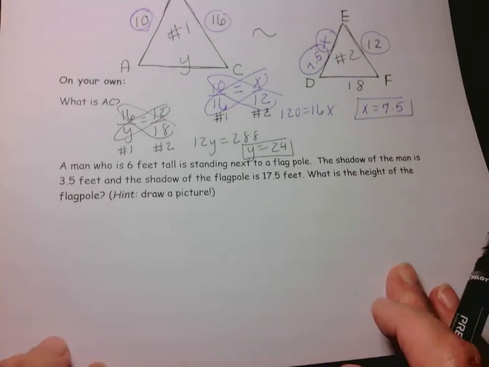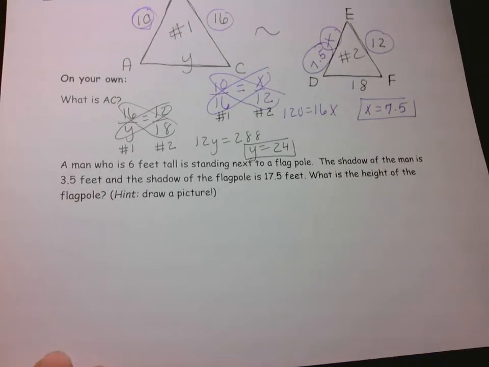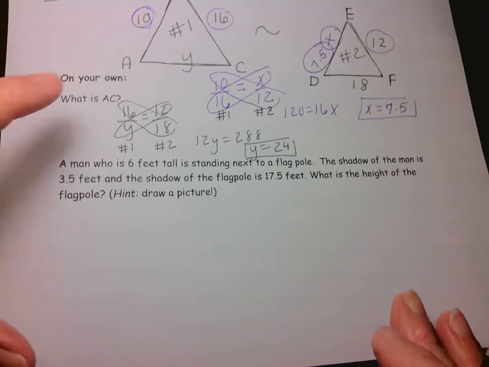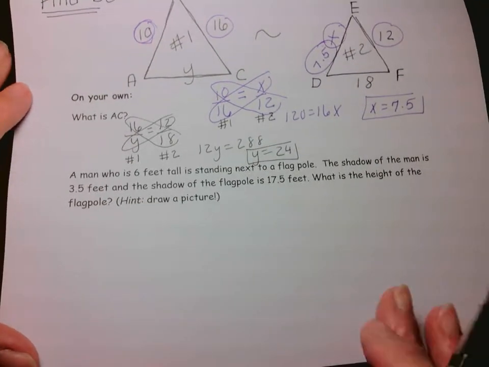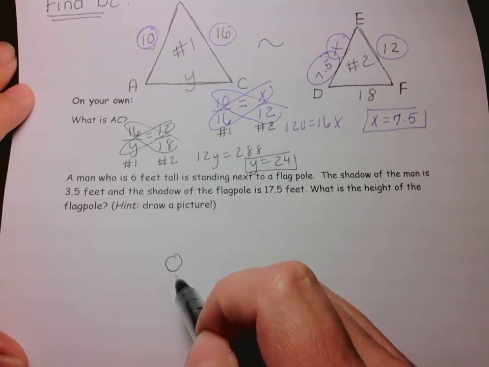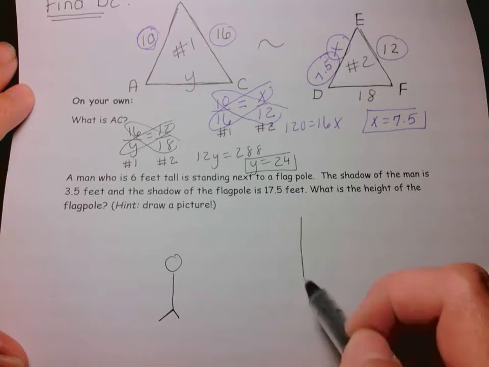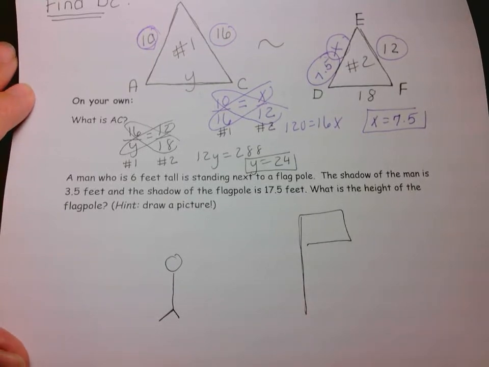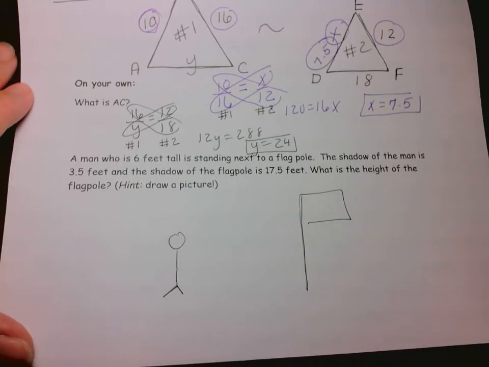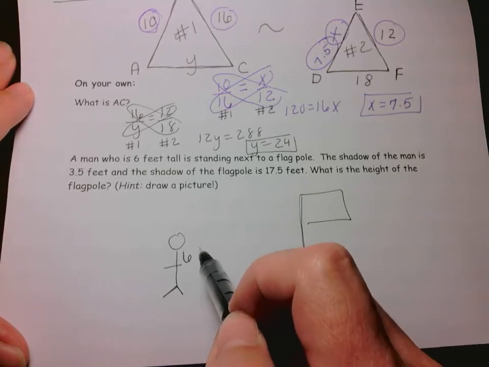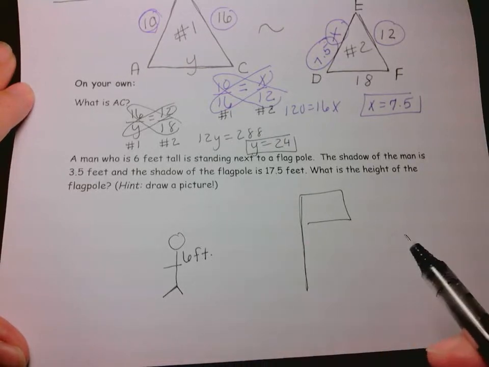Okay, on the next one, I said, draw a picture. A man who is 6 feet tall is standing next to a flagpole. So I got a man, and I got a flagpole. And you were told in 3rd grade, when you read a word problem, draw a picture. It's no different just because you're in high school. So he's 6 feet tall.